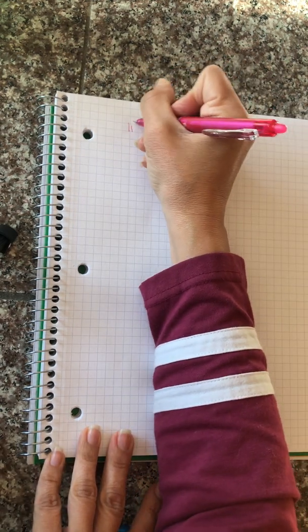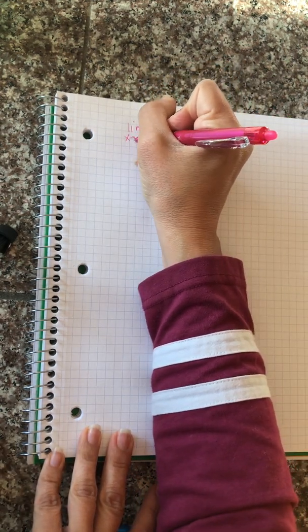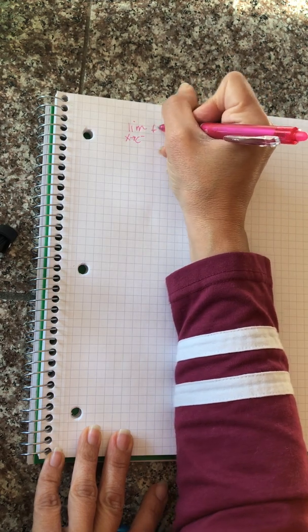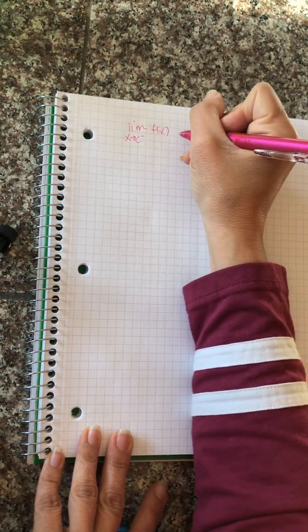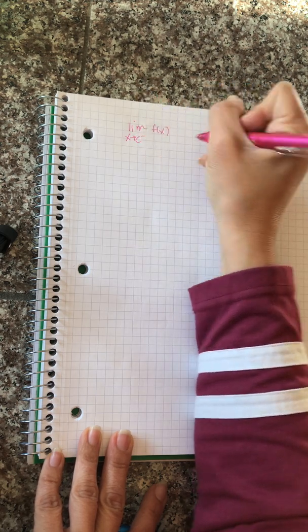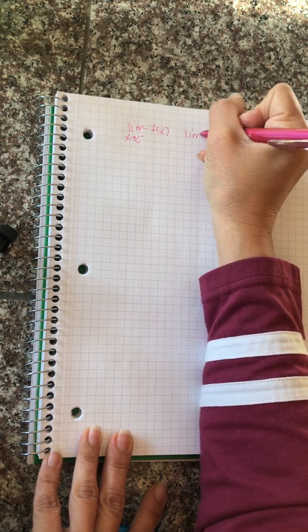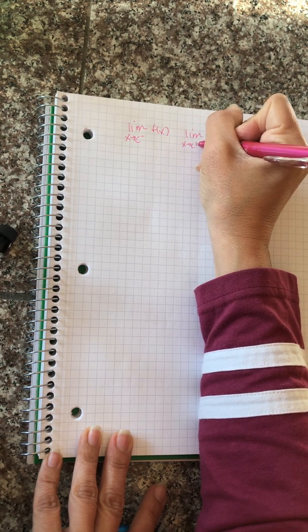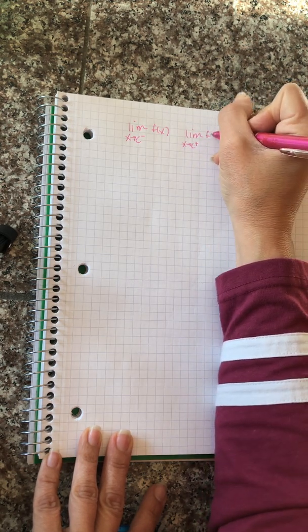All right, so let's just summarize this. You have the limit as x approaches some constant c from the left of a function. And you have, leave a little space, the limit as x approaches c, some constant, from the right of a function.